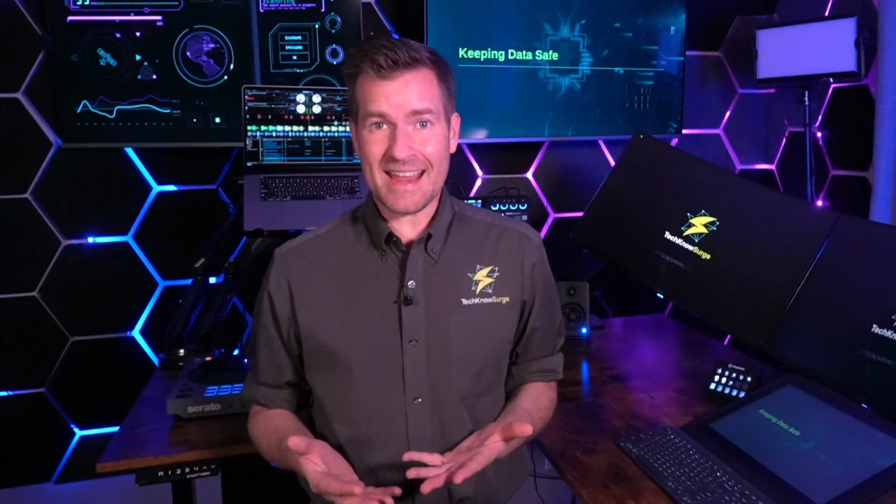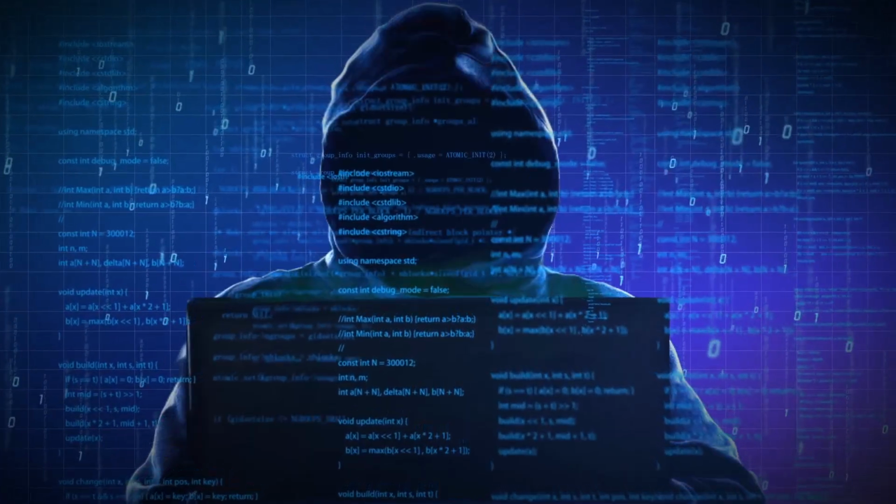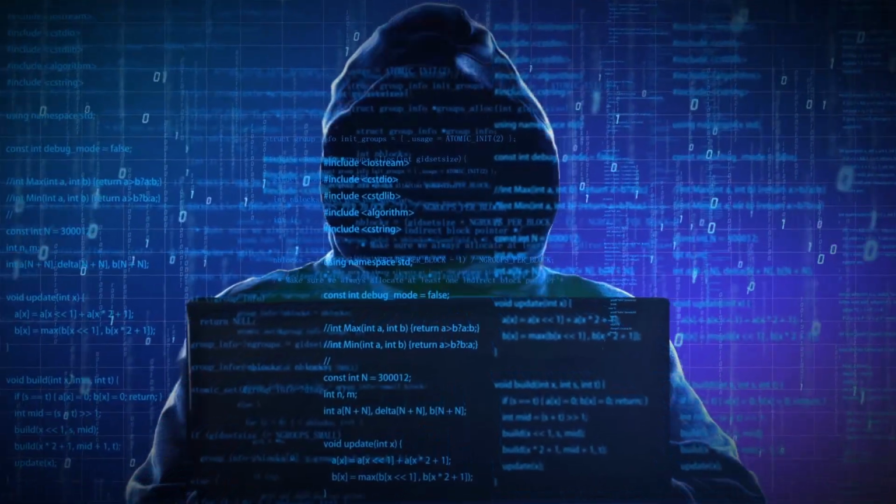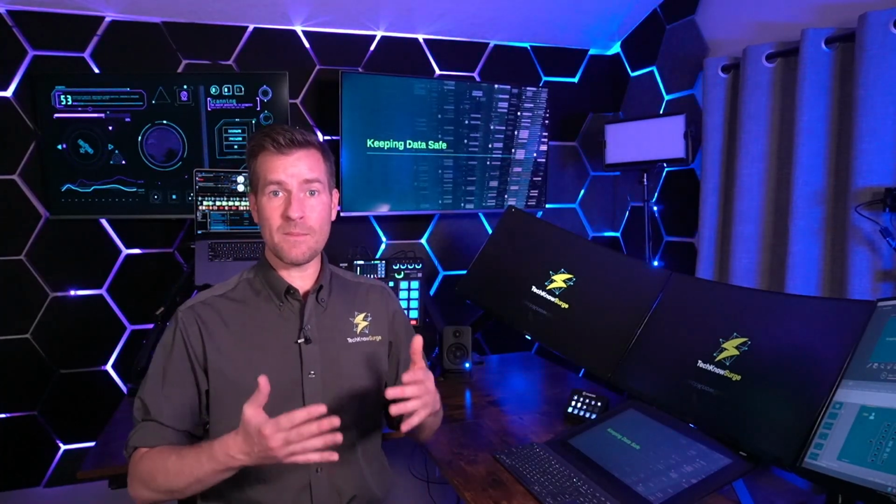You know, in today's age, we've realized that data has a value to it, and that data in the wrong hands can be devastating to us, or losing that data could be devastating. And so we really need to make sure that we keep that data secure. So in this module, we're going to cover how do we keep data safe.